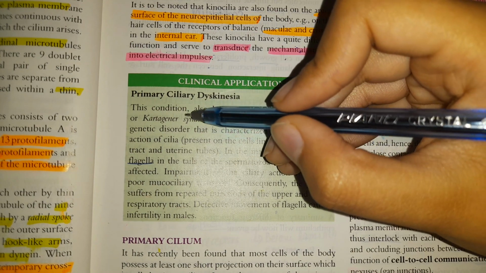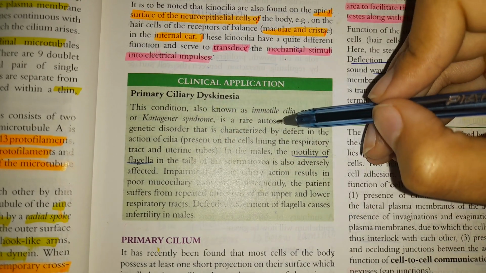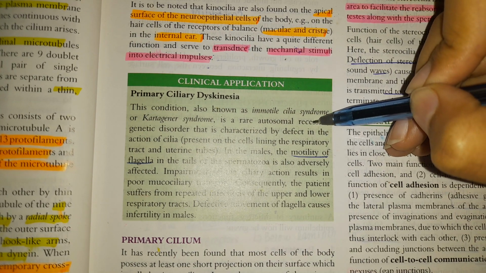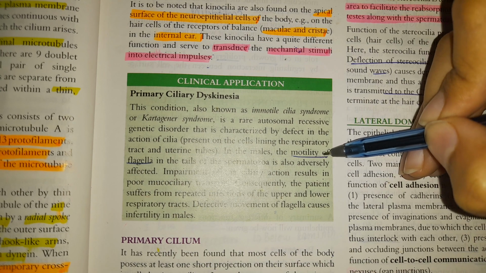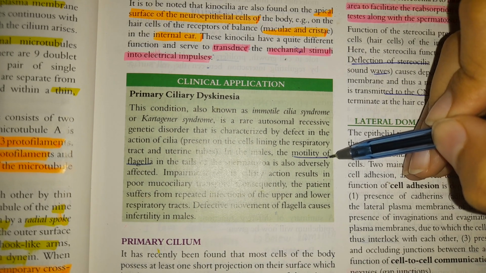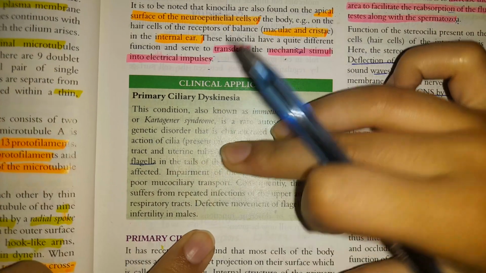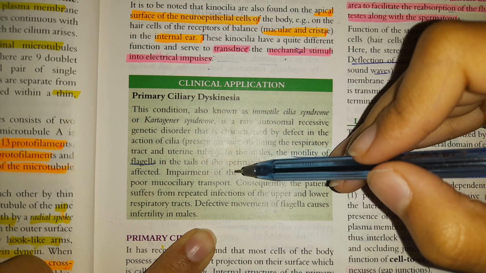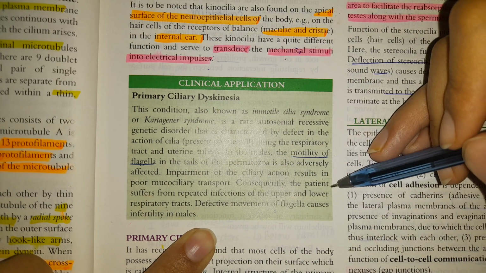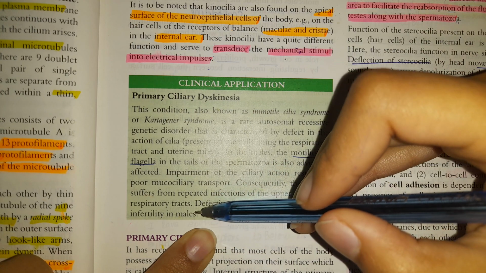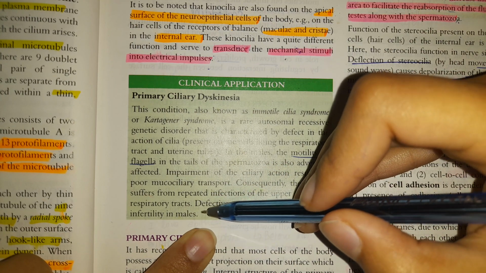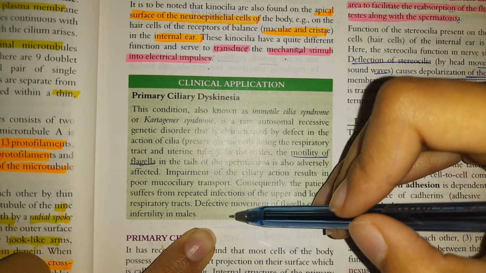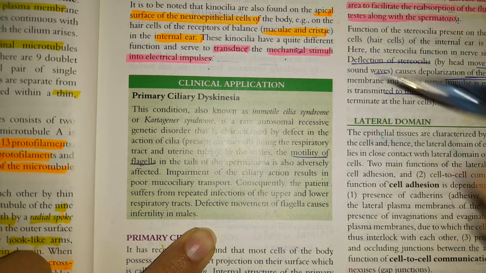It is also known as Kartagener syndrome. It does not depend on the sex chromosome, but is an autosomal recessive genetic disorder, and it affects the motility of flagella, the flagella of the sperms in males. As a result, the patient cannot have mucociliary transportation, so they have upper and lower respiratory tract infections. Also, they have infertility in males because the tails of their sperms cannot move, and hence these things occur in primary ciliary dyskinesia.